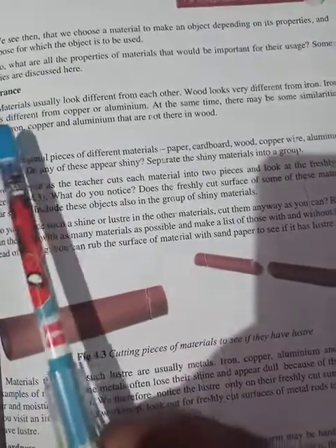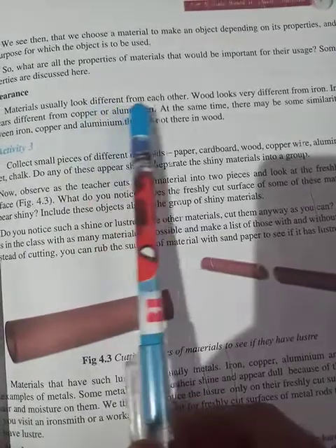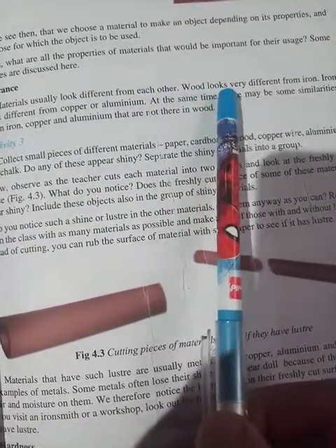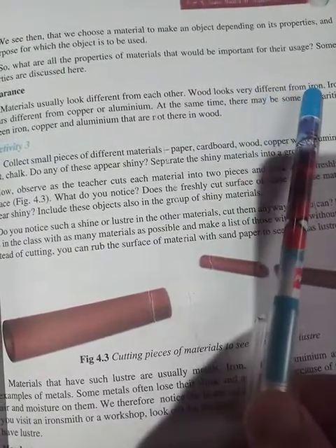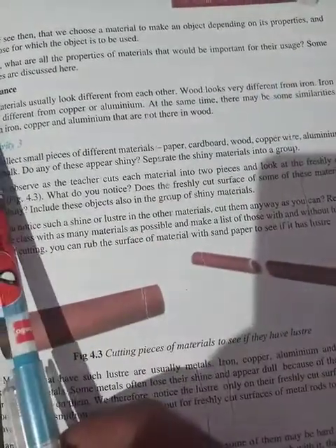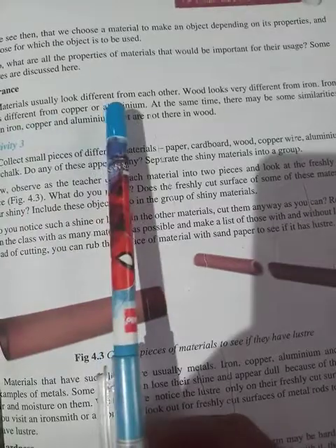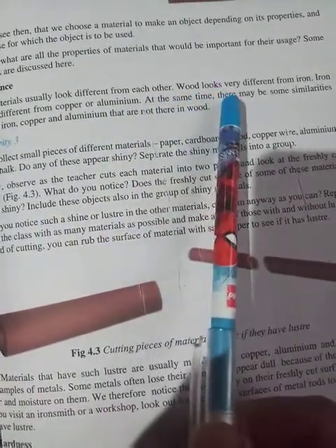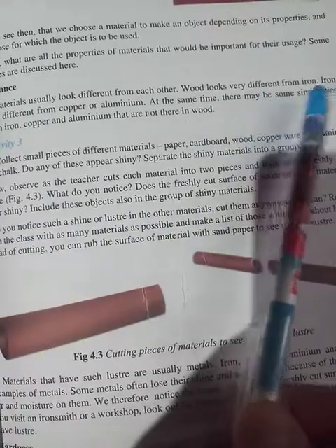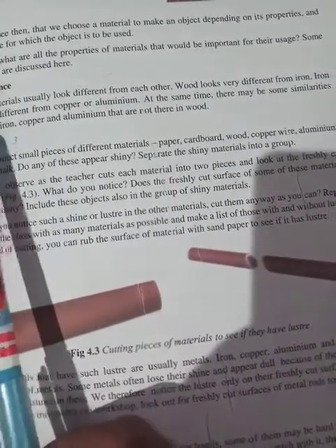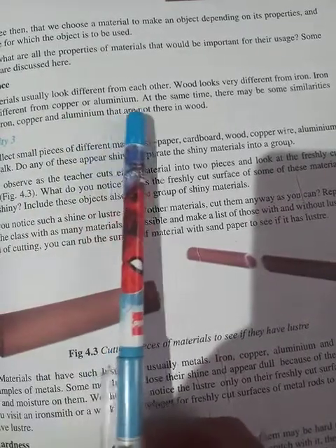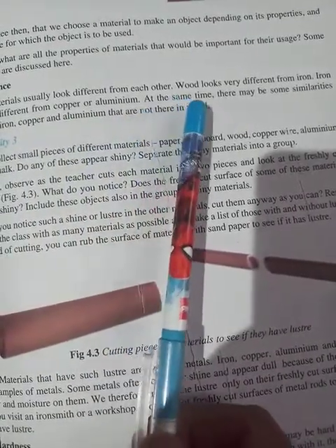Appearance. Materials usually look different from each other. Wood looks very different from iron. Iron appears different from copper or aluminum. At the same time, there may be some similarities between iron, copper, and aluminum that are not there in wood.